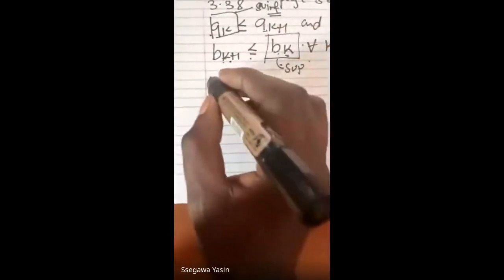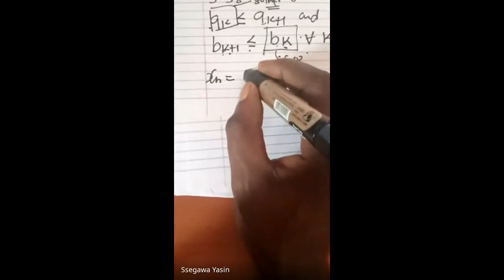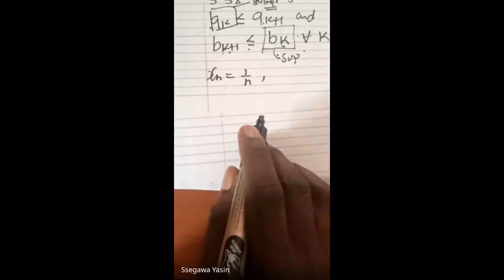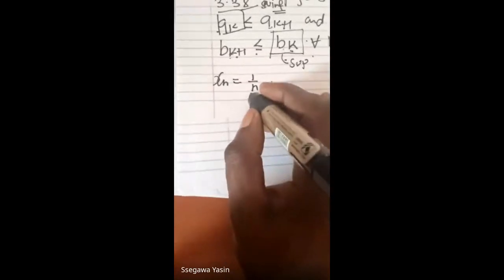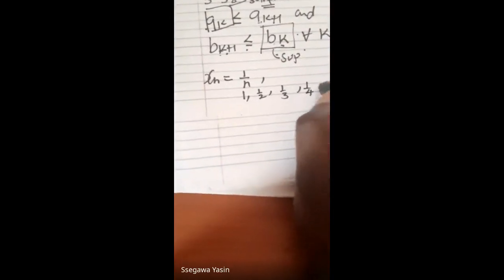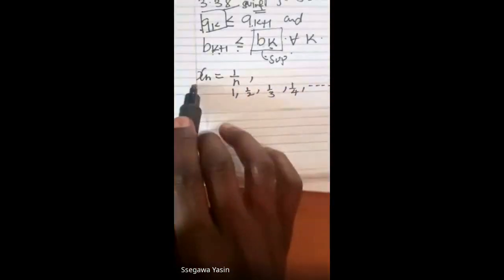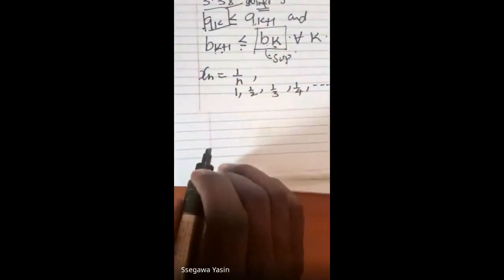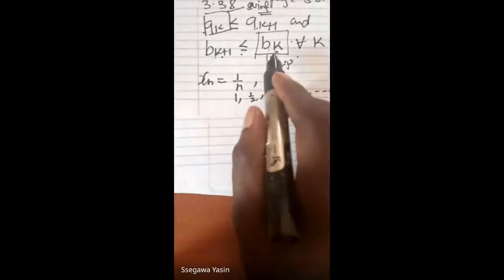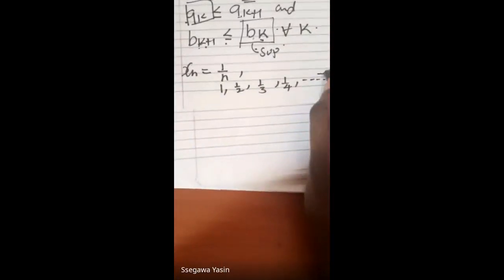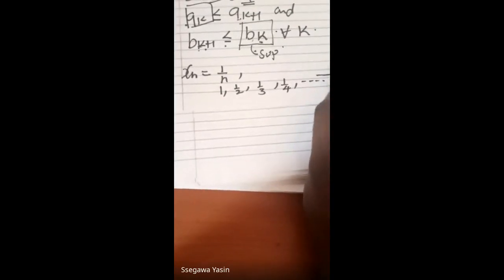When you look at this critically, when you look at this practically, if you have a sequence of the nature 1 over n, you will see that we have 1, 1 over 2, 1 over 3, 1 over 4, and others. When you check this properly, you will see that it is the biggest at the start and the smallest as n goes to infinity. As n goes to infinity, it will be 0. That's what we proved from the previous work.